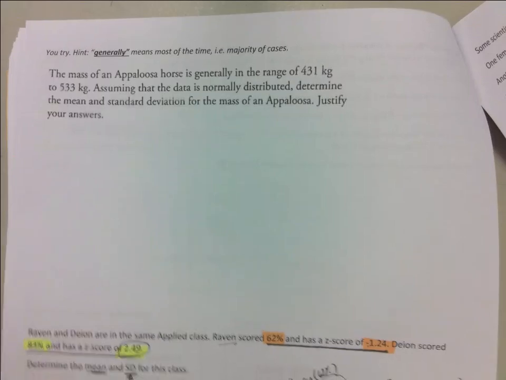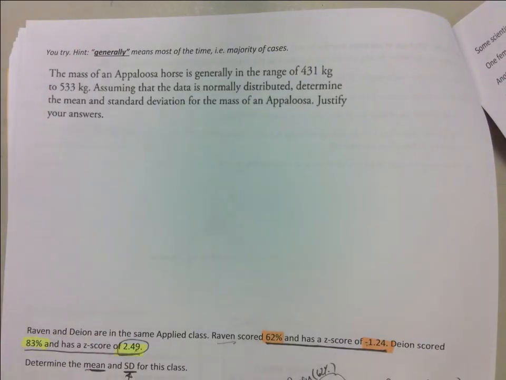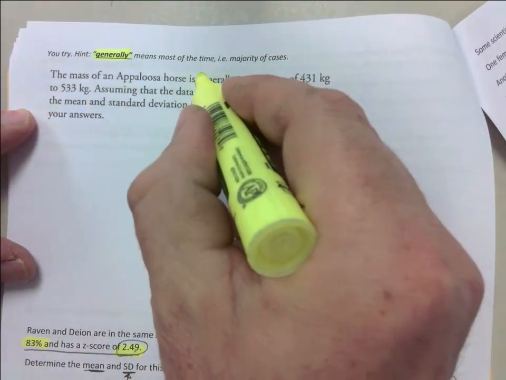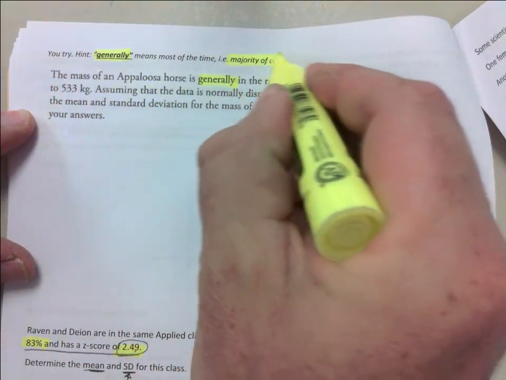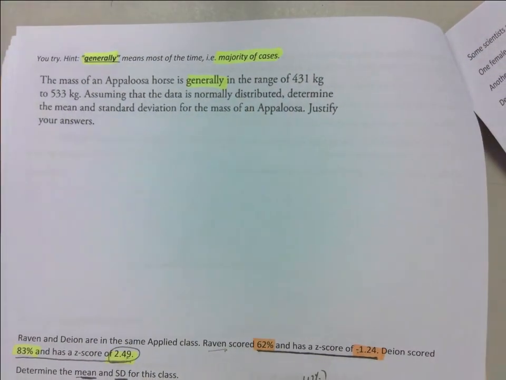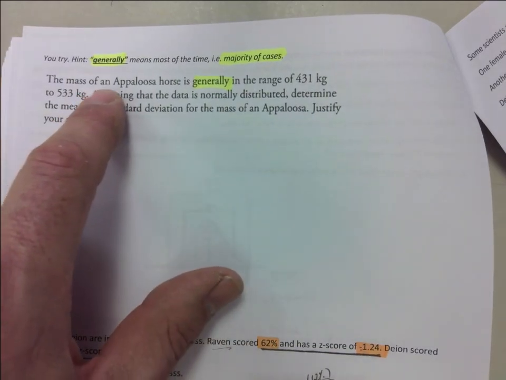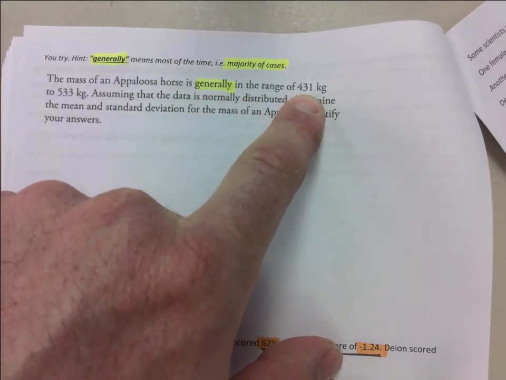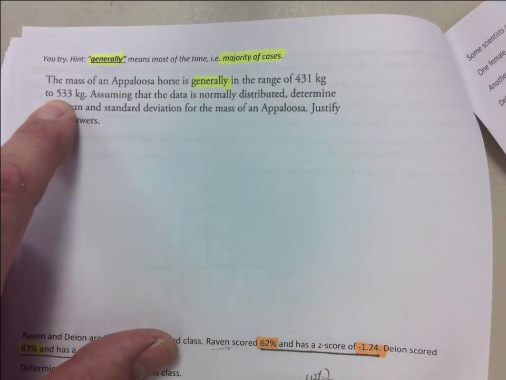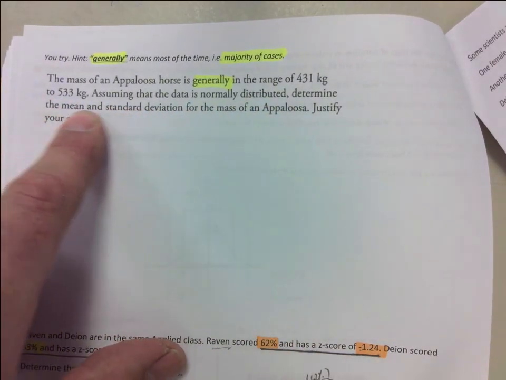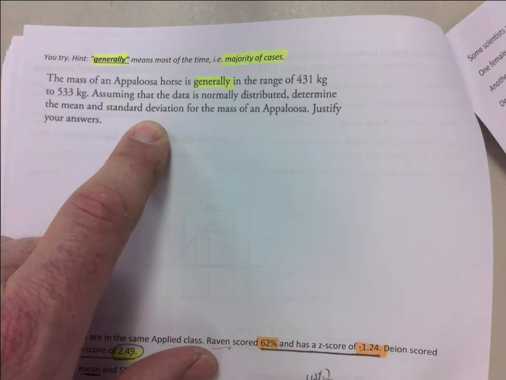This is where everything hinges on, okay? You ready for this? Generally, like it says generally, we're talking the majority of cases. And so it says that the mass of an Appaloosa horse is generally in the range of 431 to 533 kilograms. Assuming that data is normally distributed, determine the mean and the standard deviation in this case.